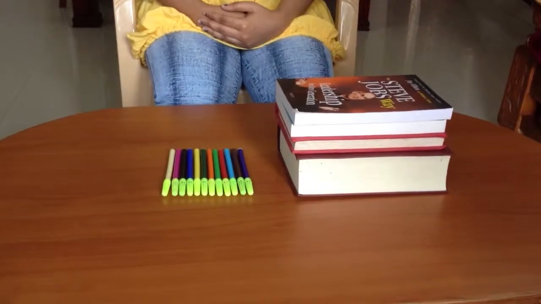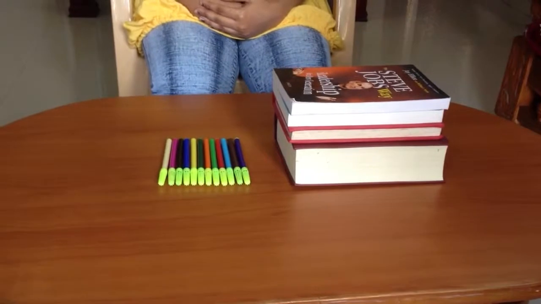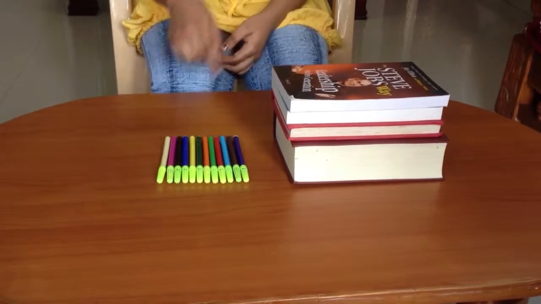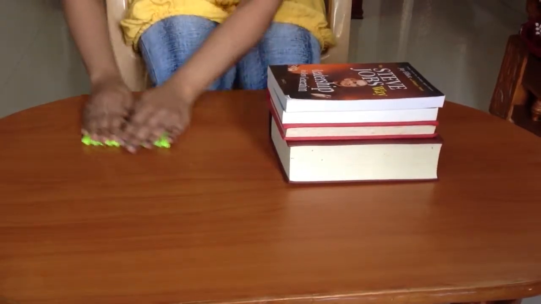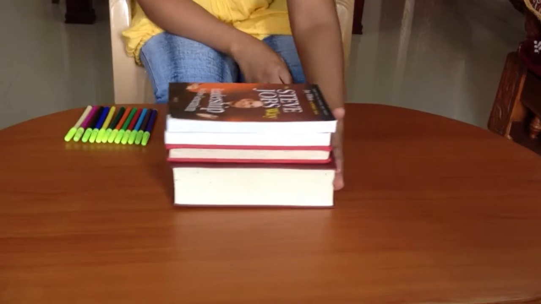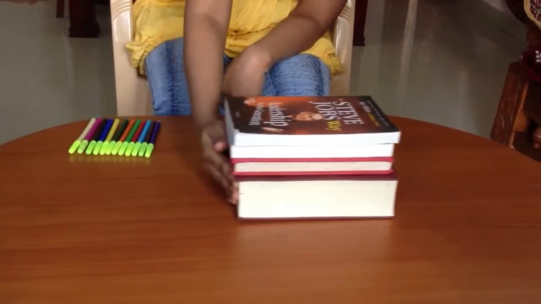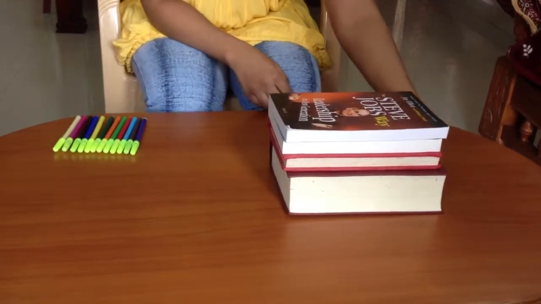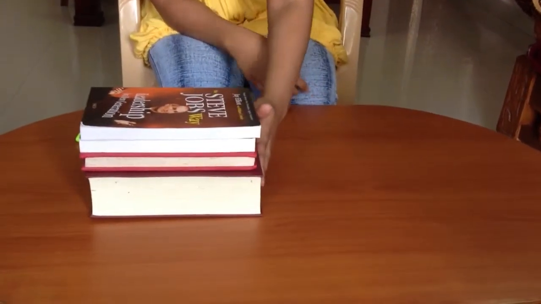In this activity, we will demonstrate sliding and rolling friction. For this activity, we need sketch pens and a stack of heavy books. Place the books on the table and push these books from one end to another. We observe that we need some amount of effort to push these books.